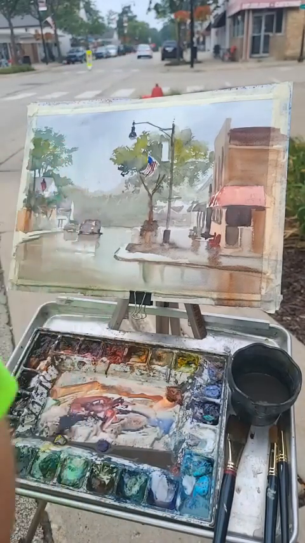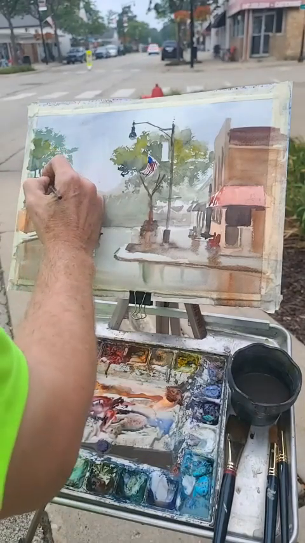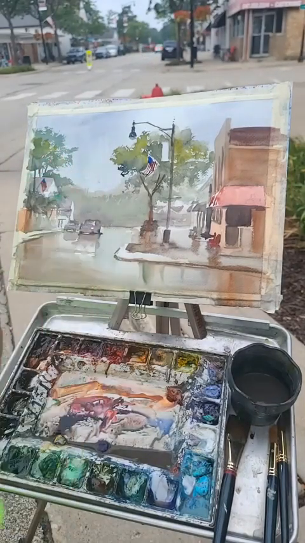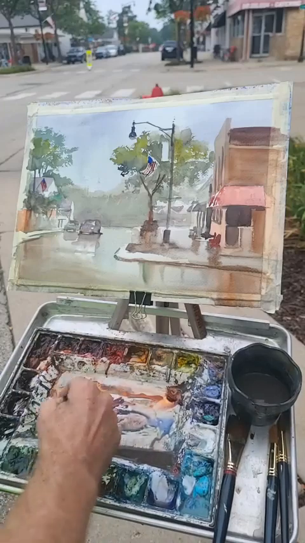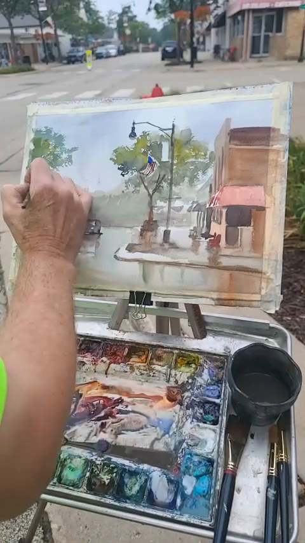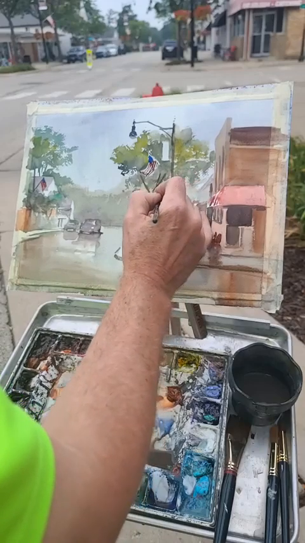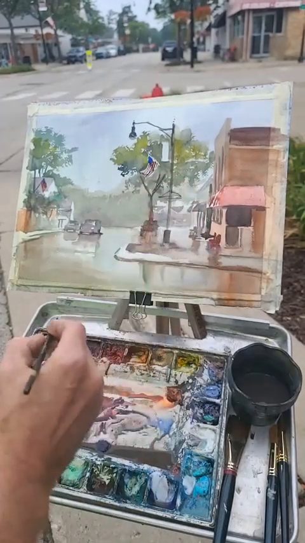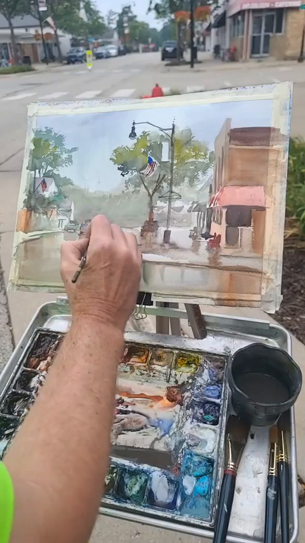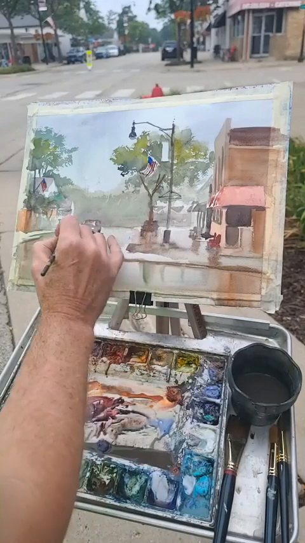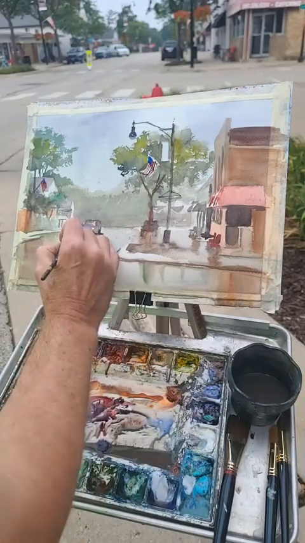Good morning. You don't mind if I just take a look at what you're doing? Nope, nope. Beautiful. Oh, thanks. You got a couple cars in there, huh? Yep. Get the wheels in. Very good. Oh, thanks. Have a great day. You too. Thank you.